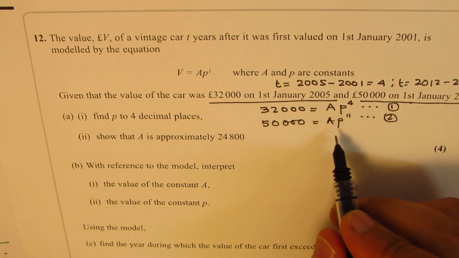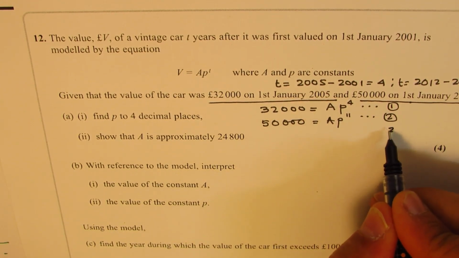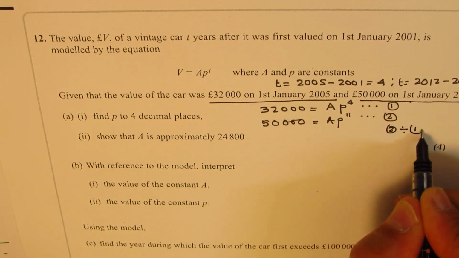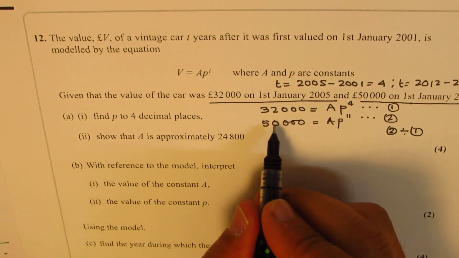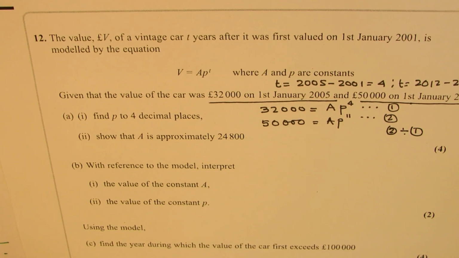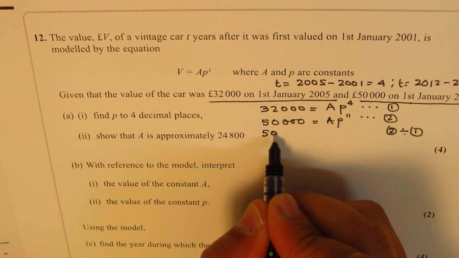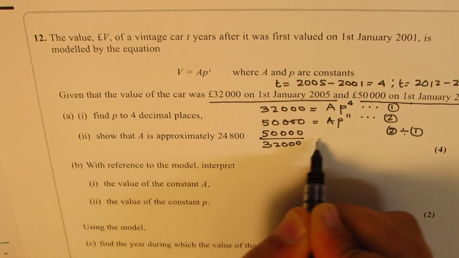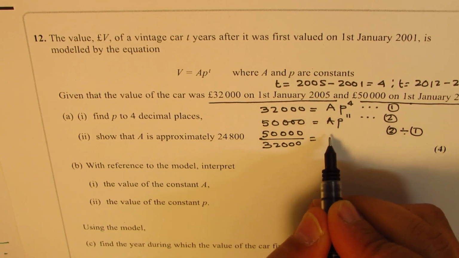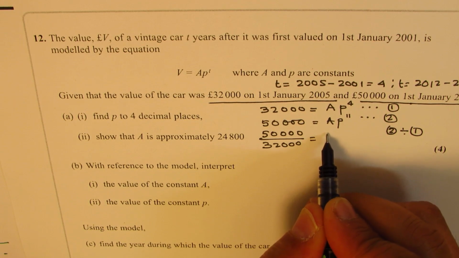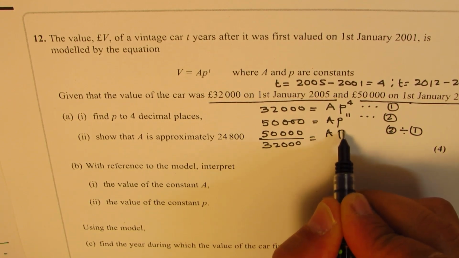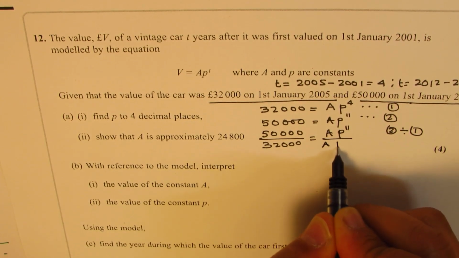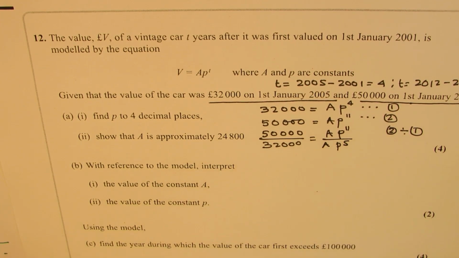If I divide equation 2 by equation 1, we get 50,000 divided by 32,000 equals A P to the power of 11 over A P to the power of 4.